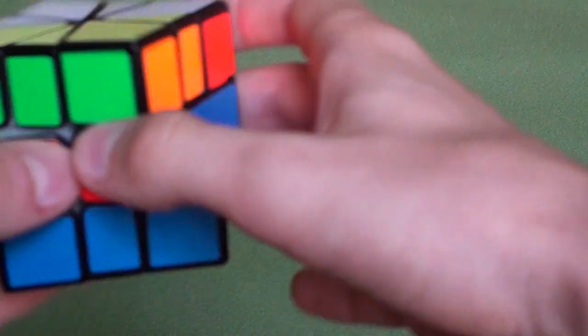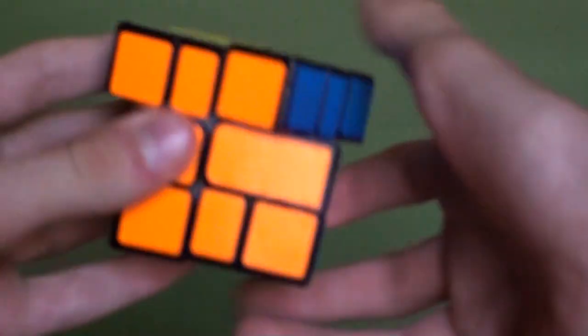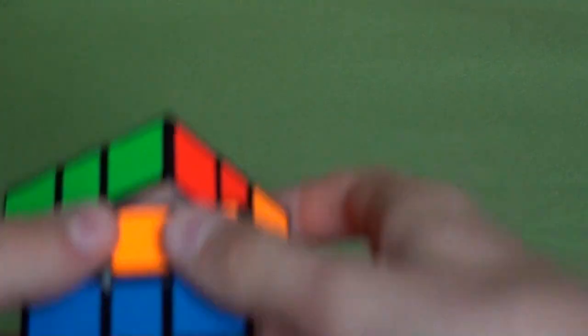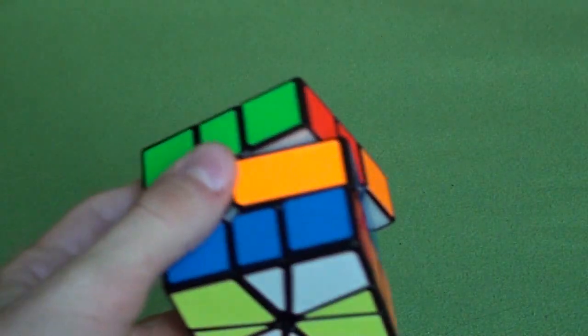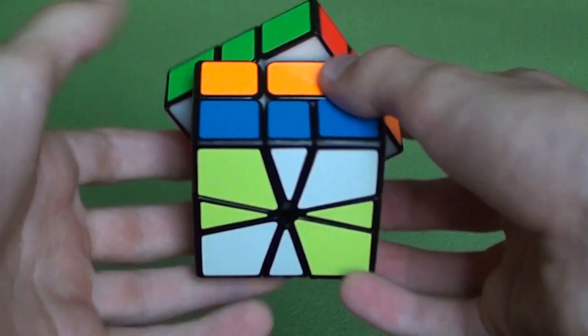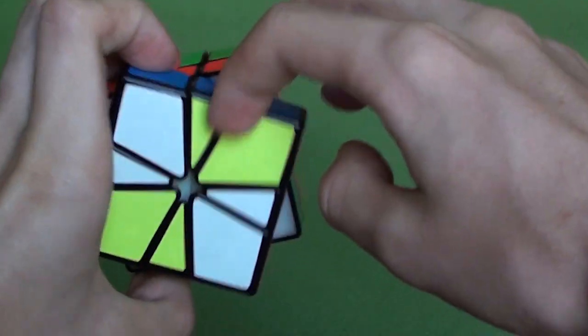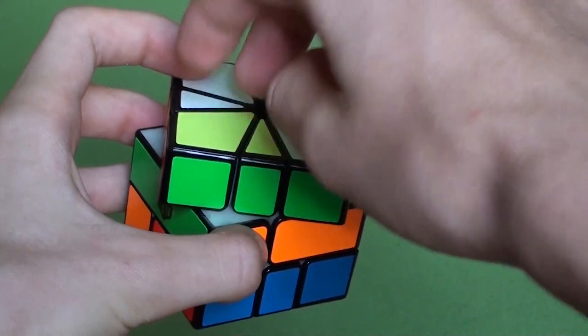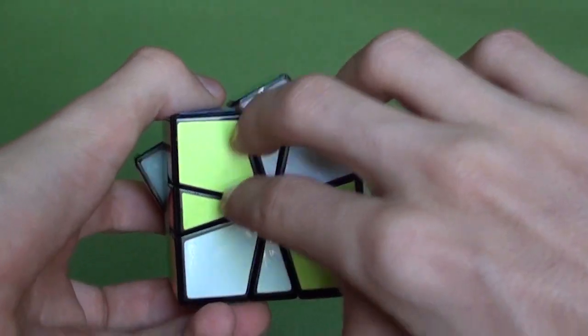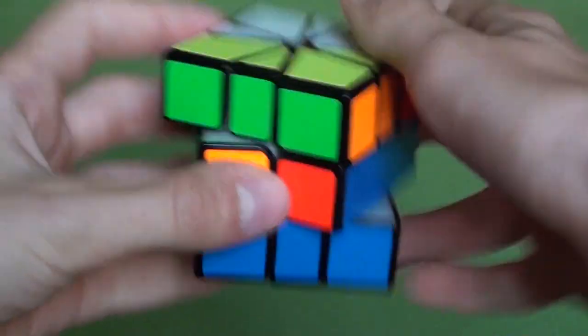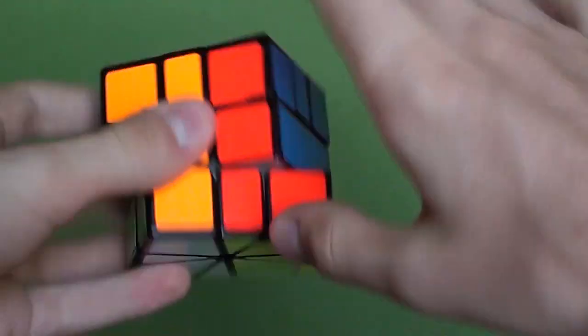Okay, so let's go over the cases. The 0-slice cases are basically the solved state, and the 1-slice cases are just a slice. So this is the 1-slice case, obviously. Now the 2-slice cases are mostly cases that you probably already know, but let's go over them really briefly. This is the first one. You have 2 corner edge blocks up and 2 corner edge blocks on bottom, and you just solve them by pairing them like this. It's pretty straightforward.